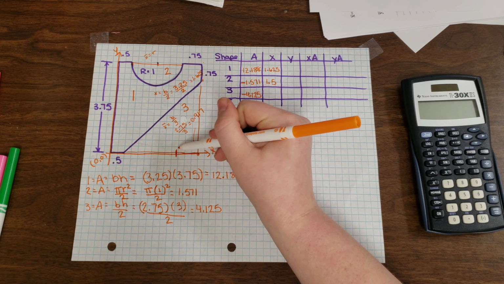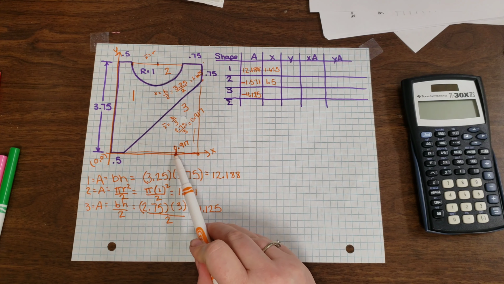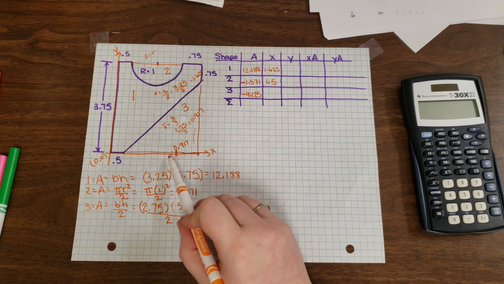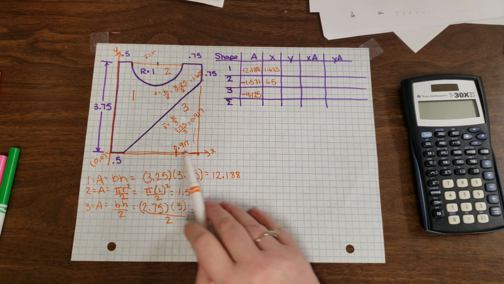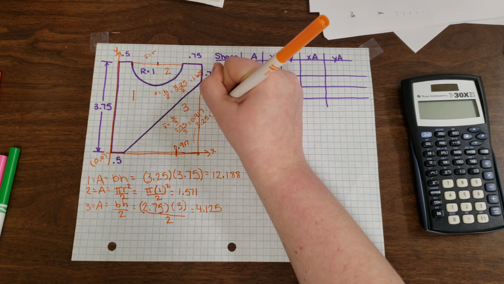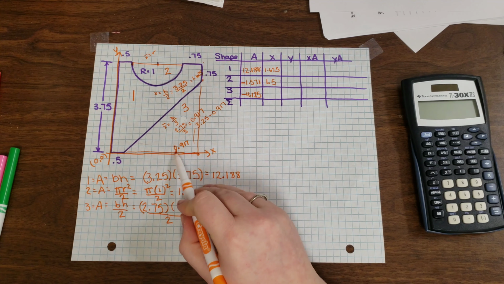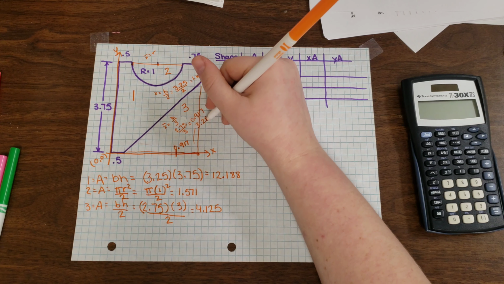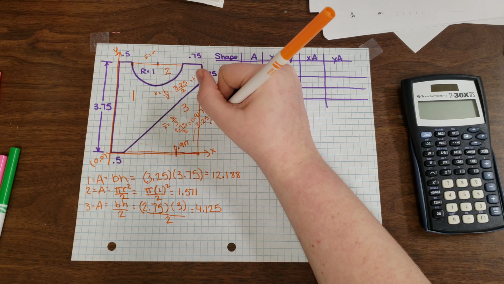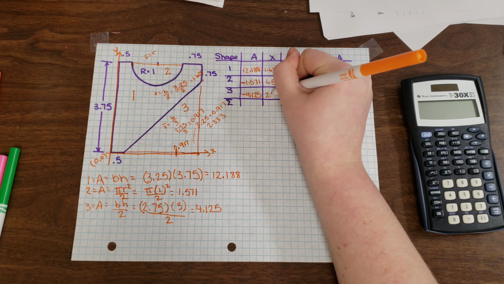So that's about right here. I need to know the distance from here to the origin. If I know the overall distance of the base of this triangle is 3.25, and I subtract the 0.917 that I just calculated, I can find the distance from the origin, which is 2.333. And I put that into my box.